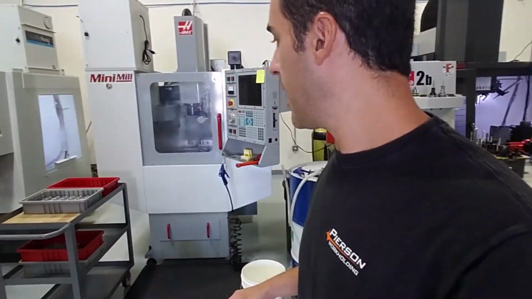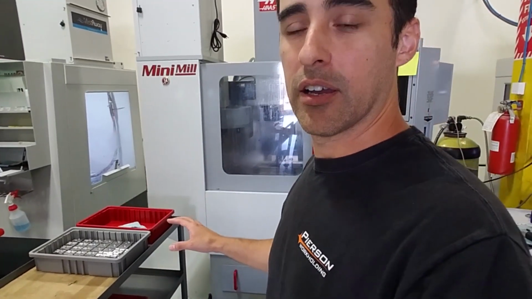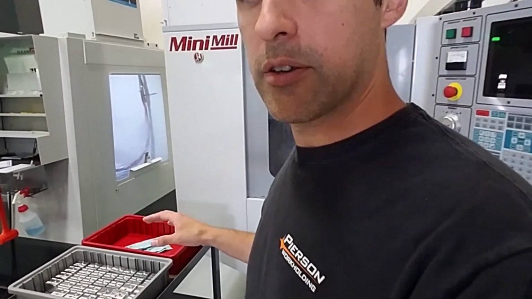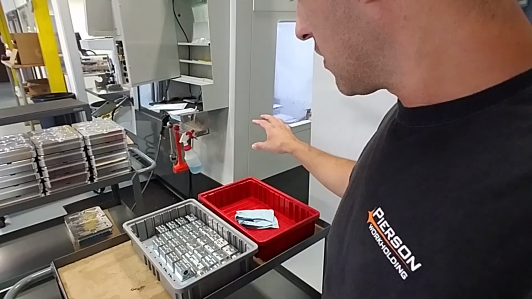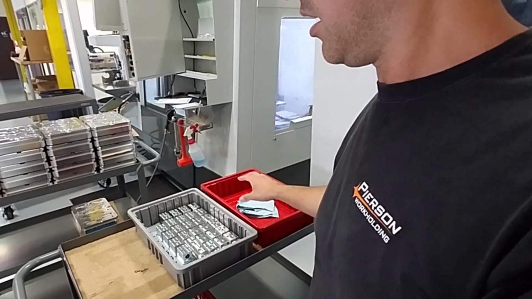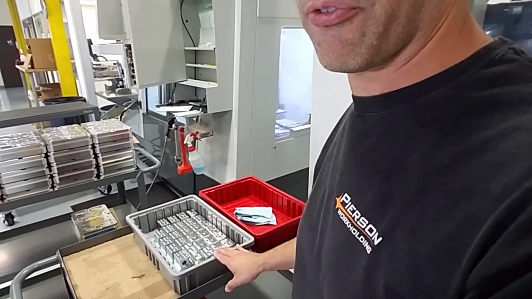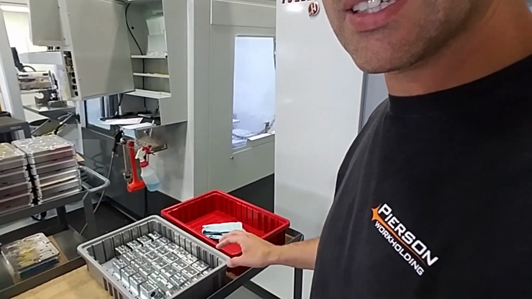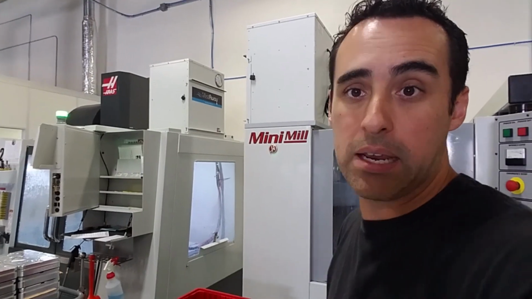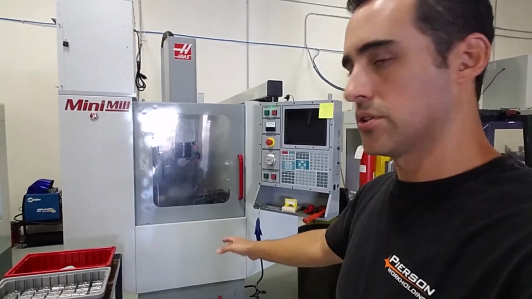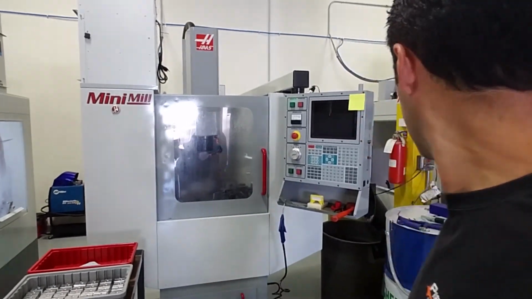Back here on the mini mill, we're doing a setup. Now, this doesn't need to be cellular, because we just finished this production. This used to be the raw. Red is for raw, gray is for in process or finished. We don't really need to set up a cell to the left and right because it's a mini mill. It's small. It's right there, and we just keep making parts so we don't have to waste motion moving around.